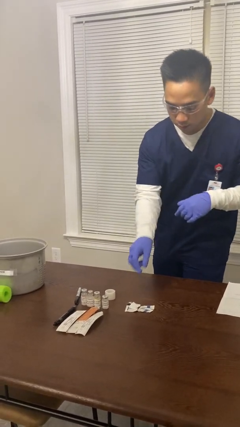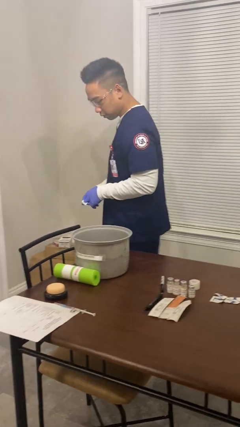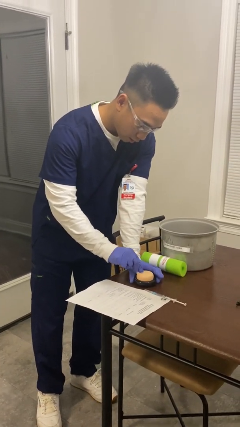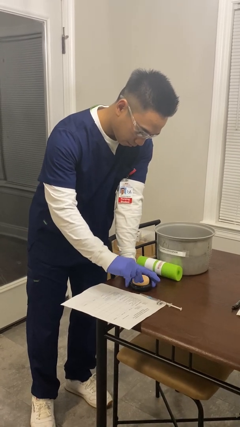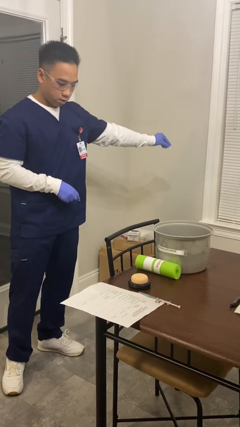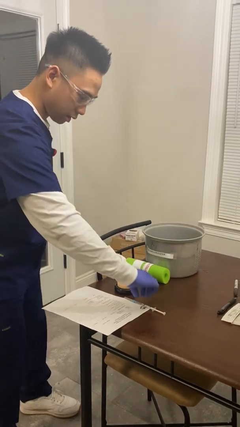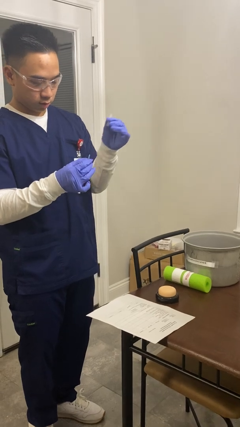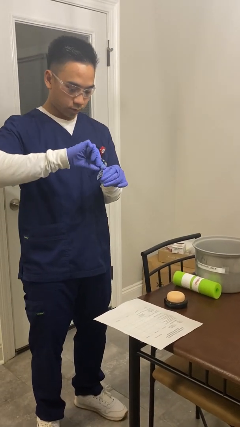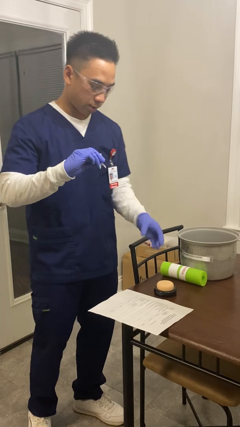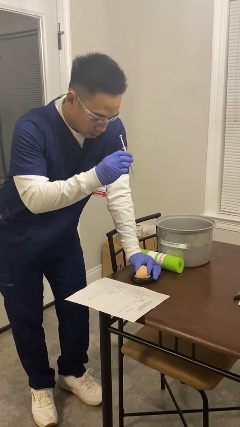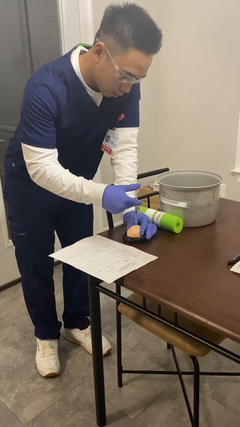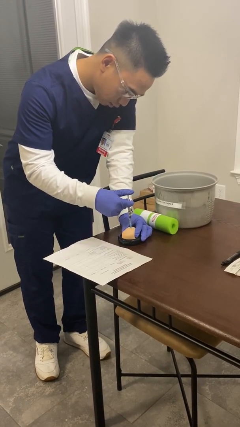So after you do that, you're going to clean the injection site. You're going to go in a circular motion. You're going to start in the middle, go outwards. All right. Now I'm going to administer my heparin. All right, so this is a subcutaneous shot, so you're going to pinch the skin. You're going to go in at a 90-degree angle. And then you're going to administer the shot slowly.